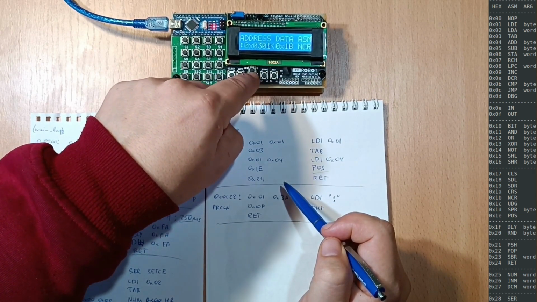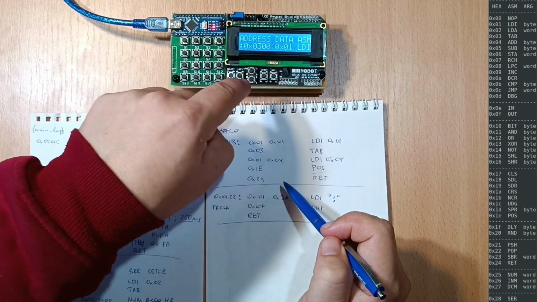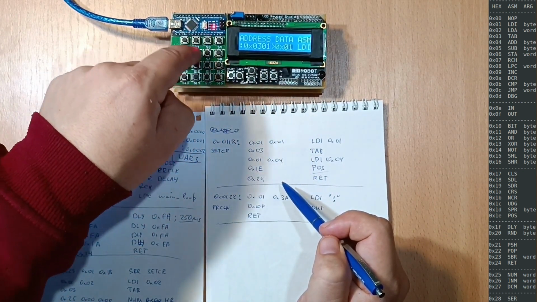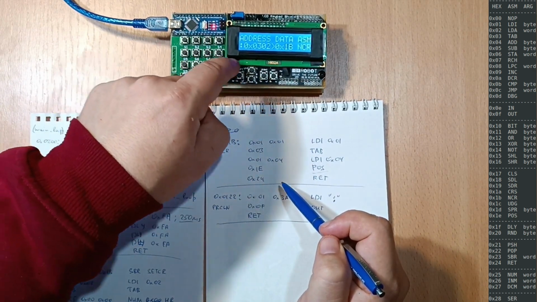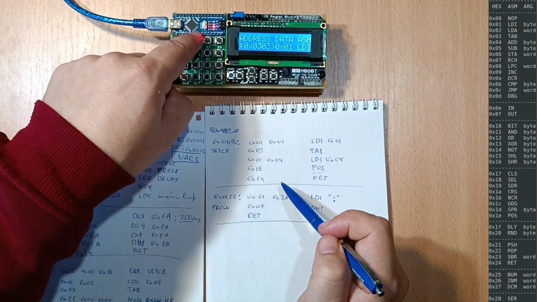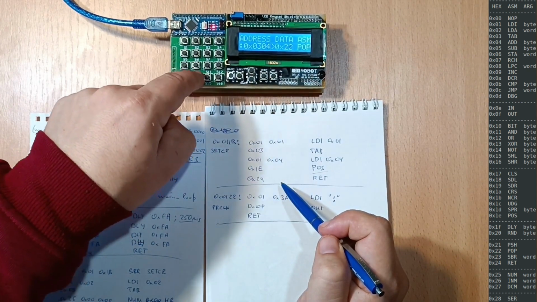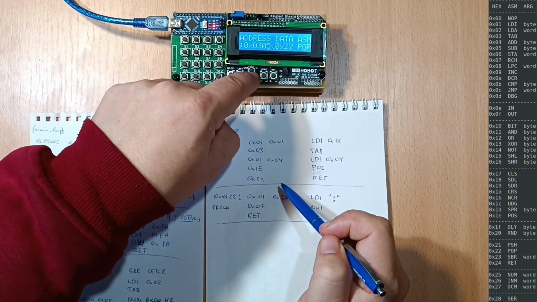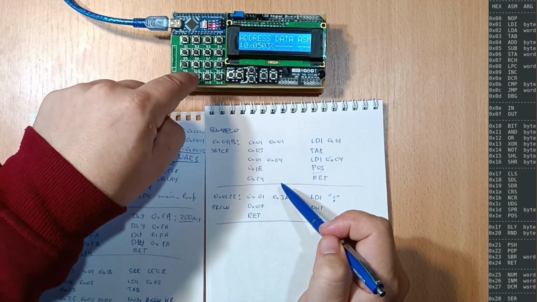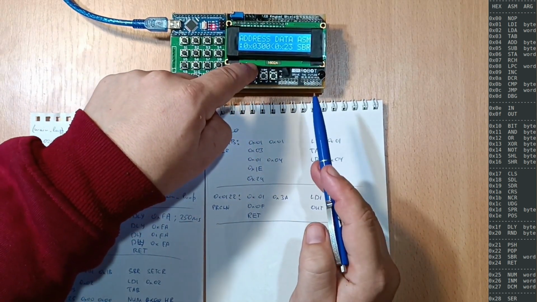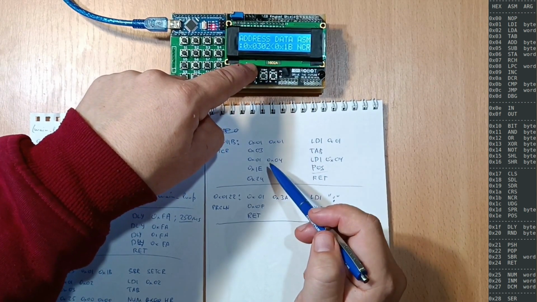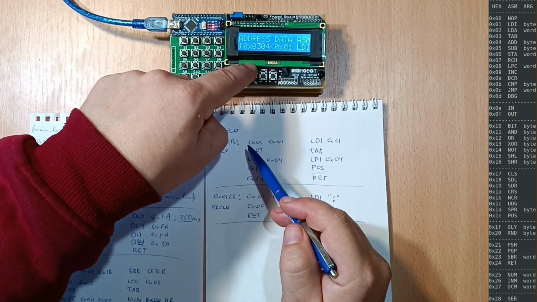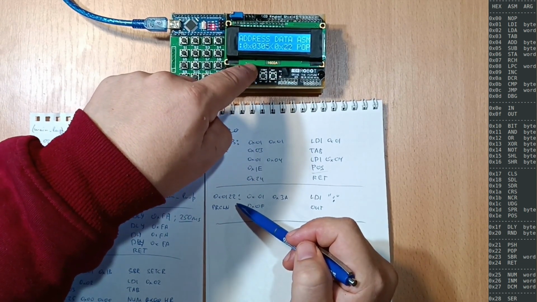Oh, I forgot to call the subroutine. Okay, again, subroutine 011B, subroutine 0122. So subroutine 011B, this one, call this one, and then subroutine 0122, and then we drop.